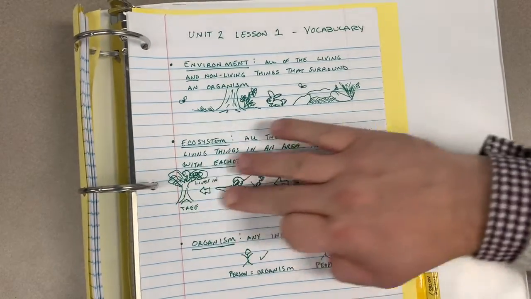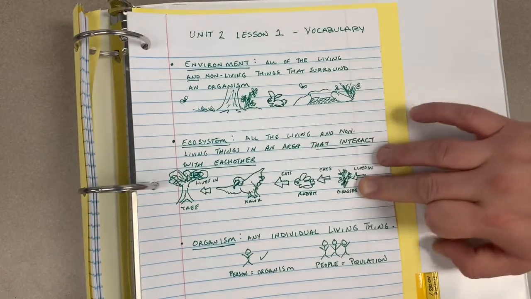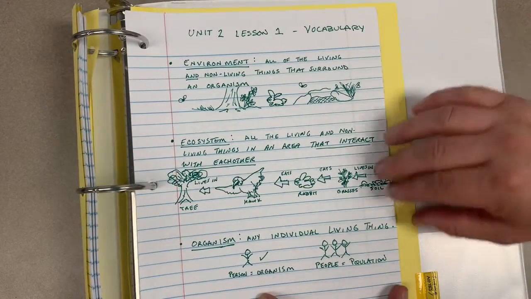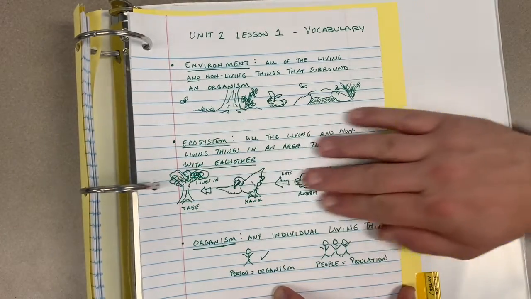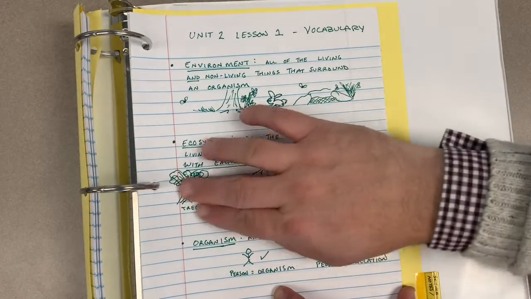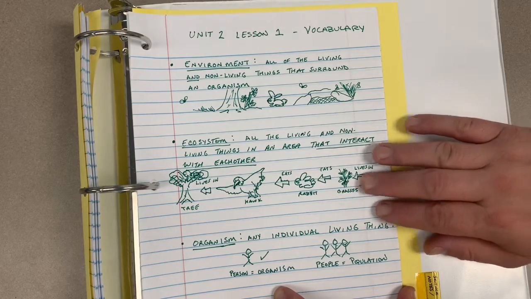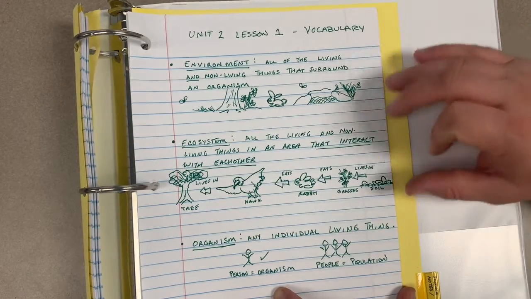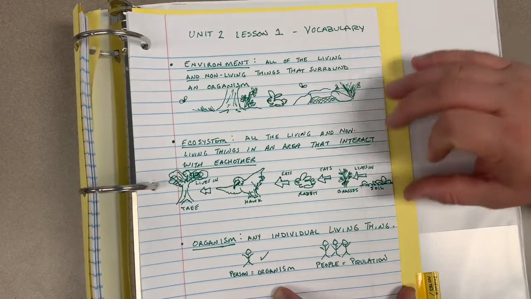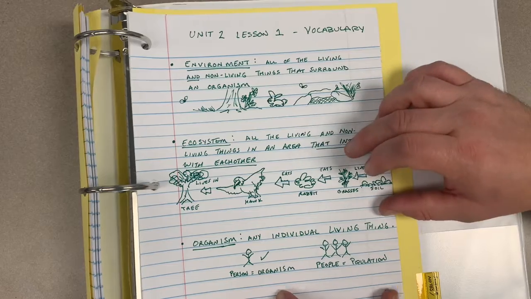So here are some living and non-living things that would interact with each other in an ecosystem. Because these all create a food chain, or a chain of things where things eat, where they live, what they interact with, what they run from, those things would be an ecosystem. It's a lot like an environment, but in an ecosystem, everything interacts or creates a chain with each other.